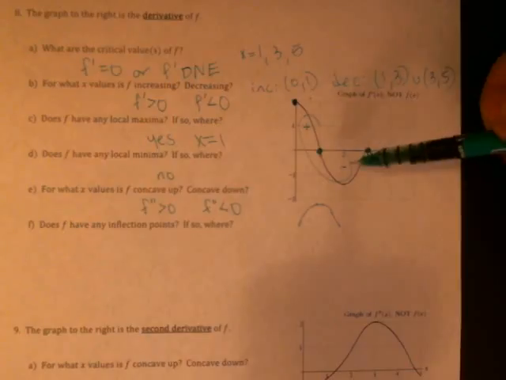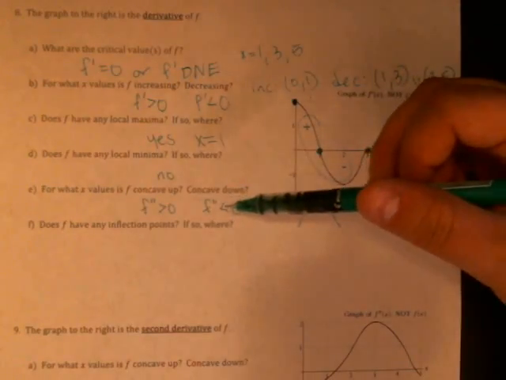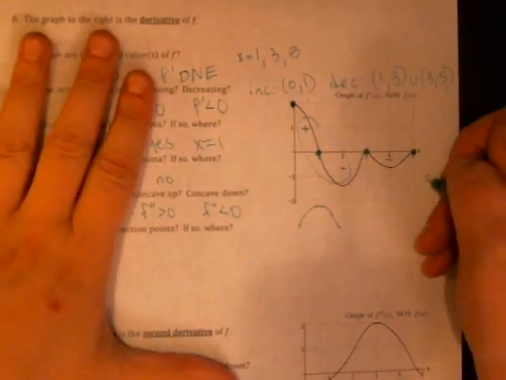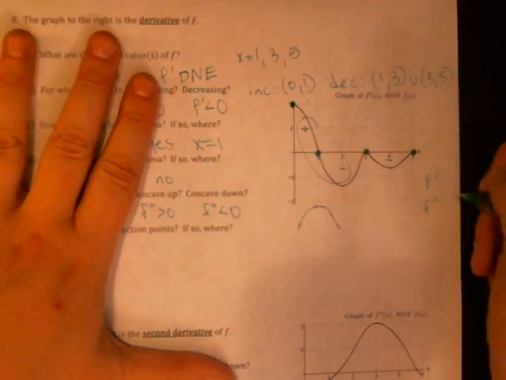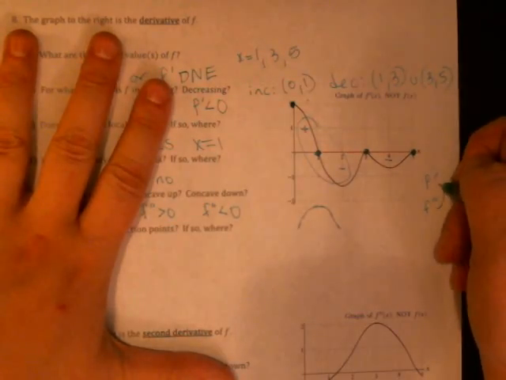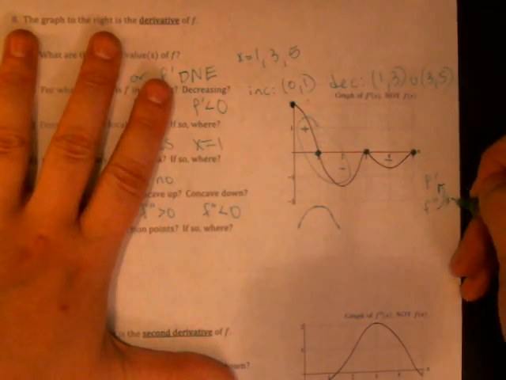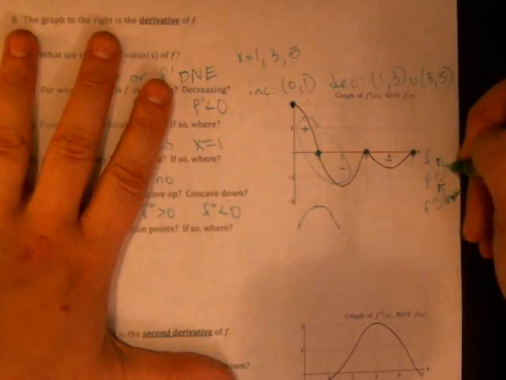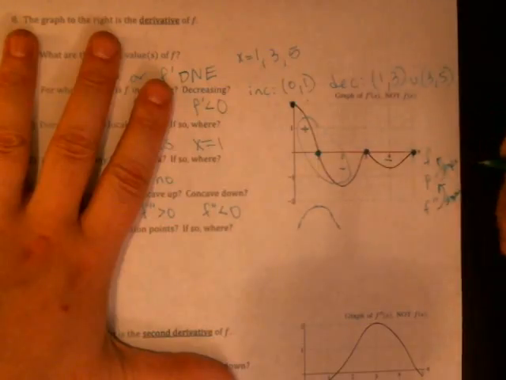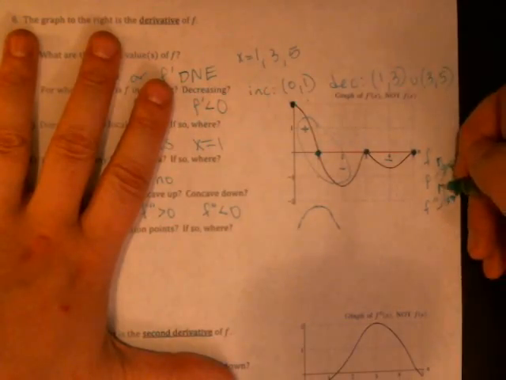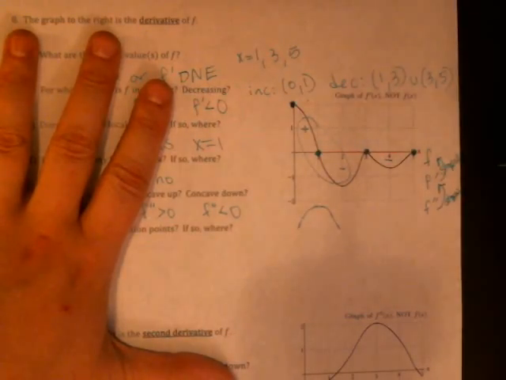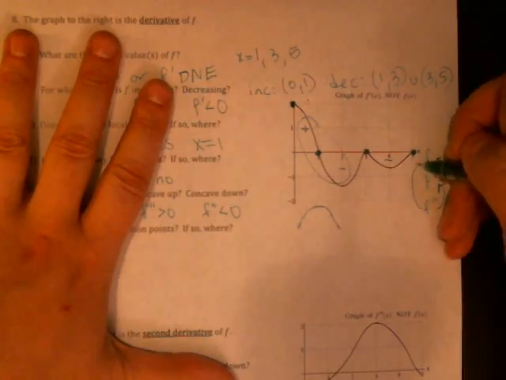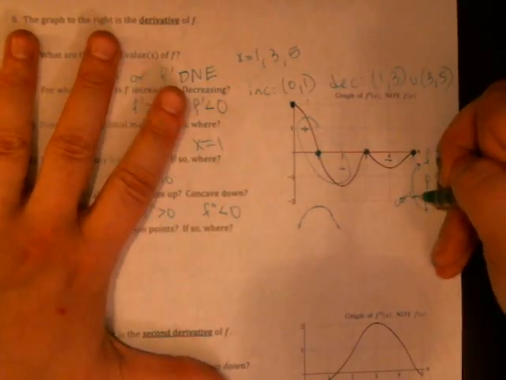If I'm looking at f prime and I'm asking about f double prime, going from f prime to f double prime tells us the slopes. And then going from f to f prime tells us the slopes of f. So if it's one derivative down, it's telling you about the slope. If it's two derivatives down, it's telling you about the concavity.